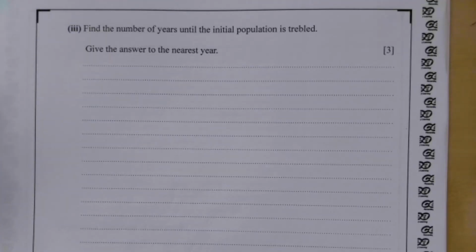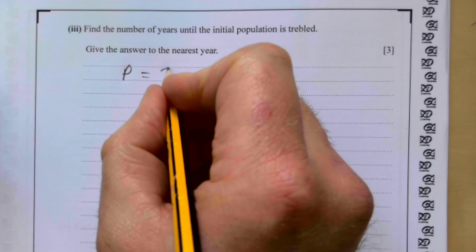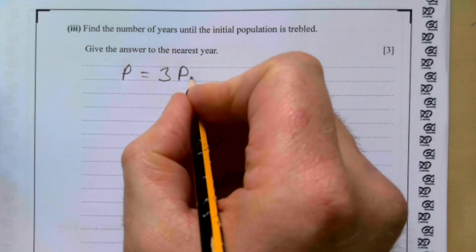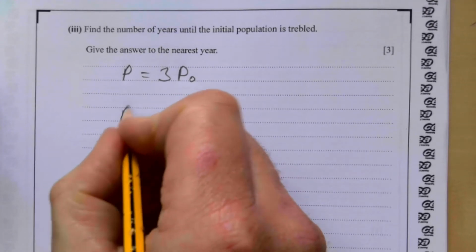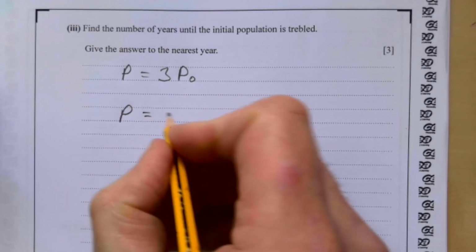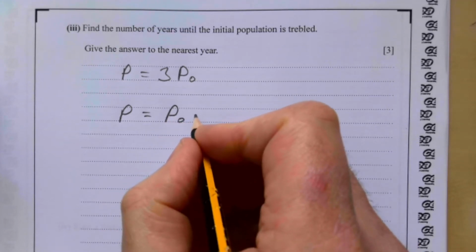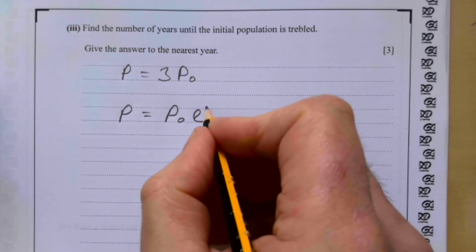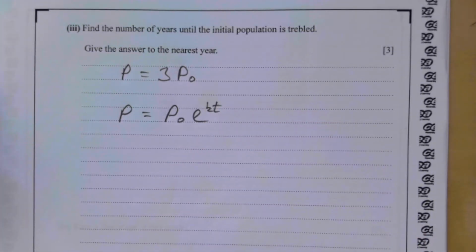Find the number of years until the initial population is trebled. So if the initial population is trebled, then P is going to be 3P0. The equation we were using was P equals P0 e to the kt.